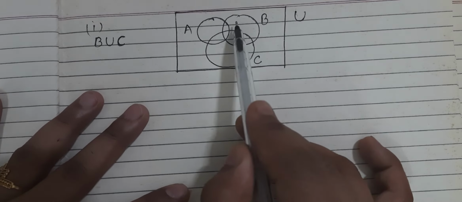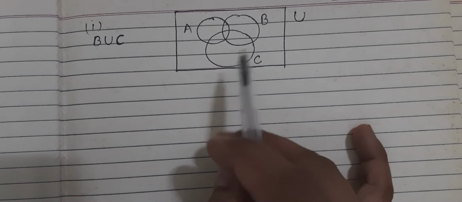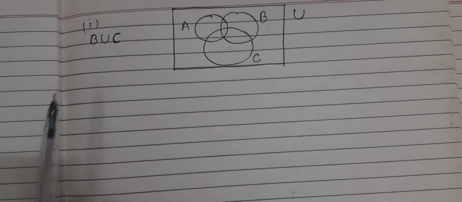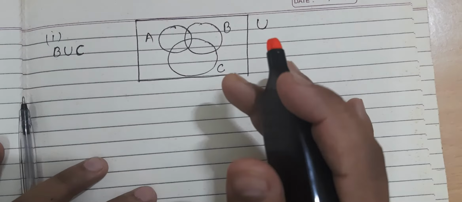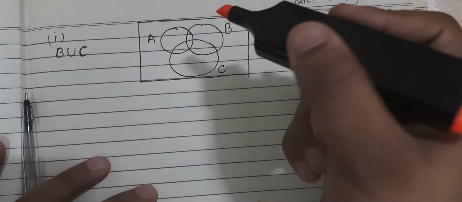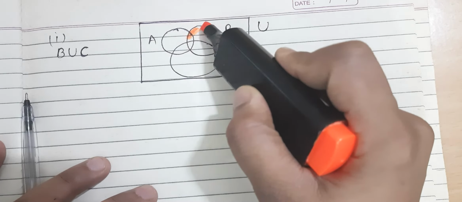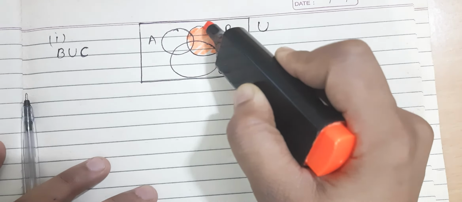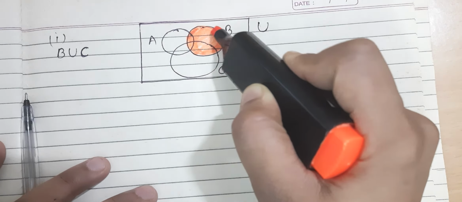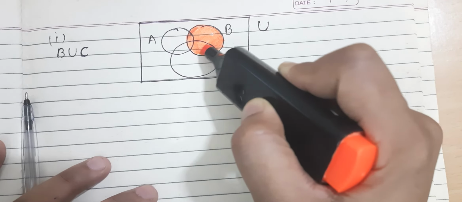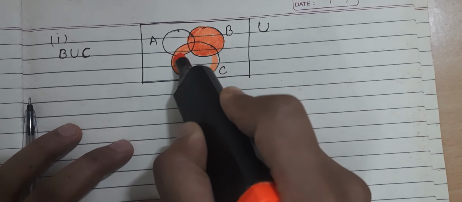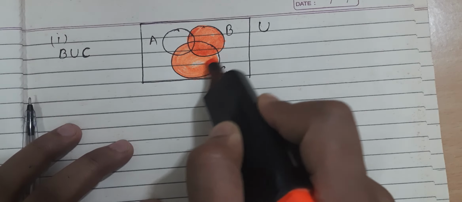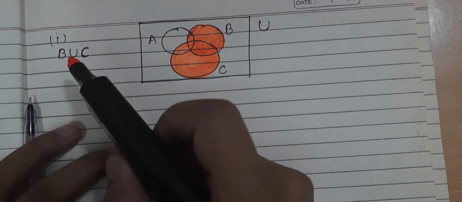So you just shade set B and set C and their common part, the complete set B and complete set C. This is set B. Now we have to find the union with set C. So this is set C. This shaded portion shows B union C.